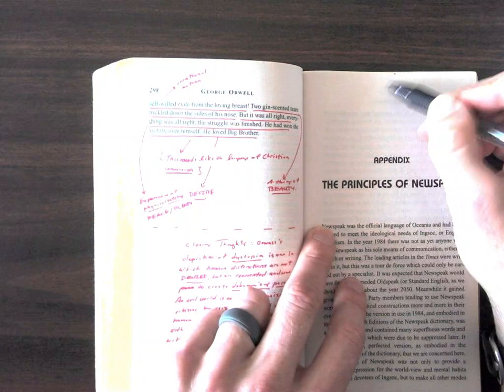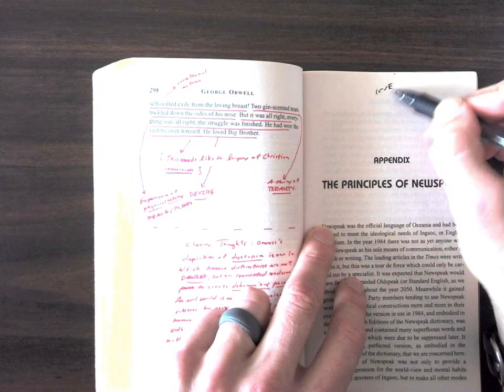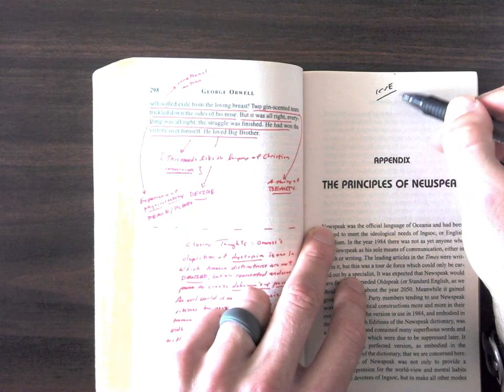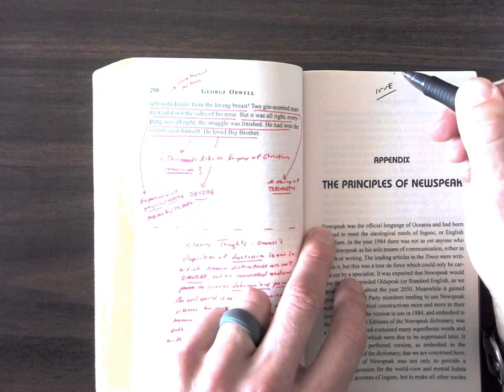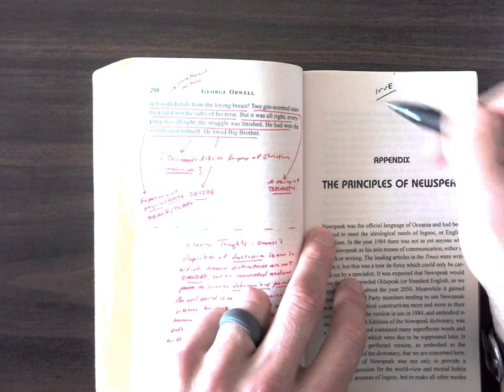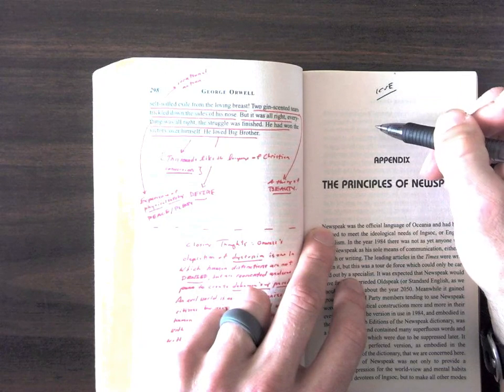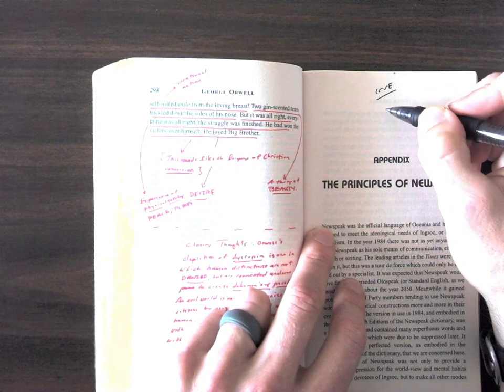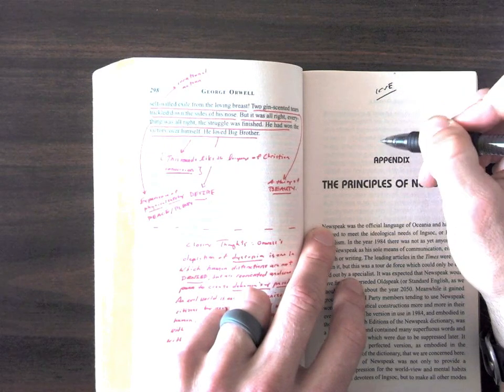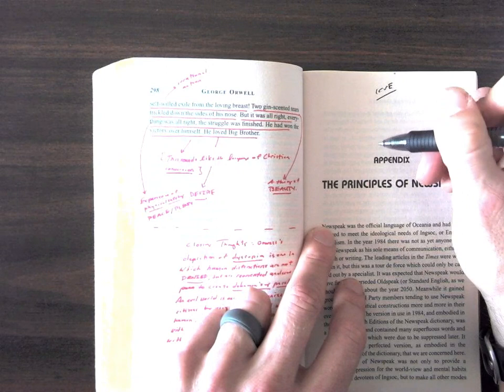So above everything is his love of Big Brother. And that love means that he has to hate everything else, including, guess who? Himself, right? He's got to hate himself. He's got to hate Julia, right, in order to preserve his life and to love himself. In other words, his love of himself is hate. His love of Big Brother is hate.